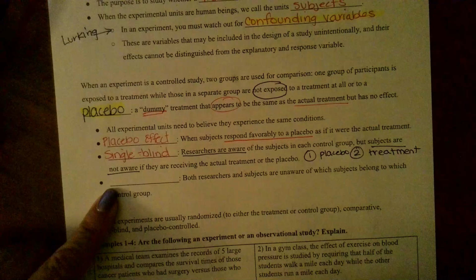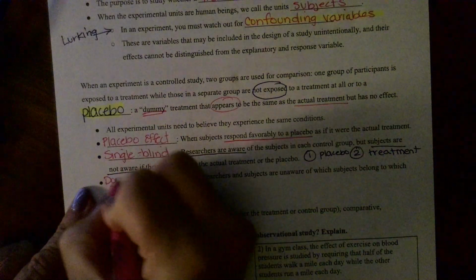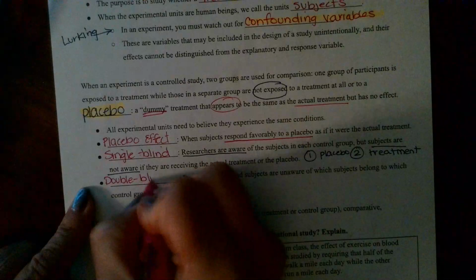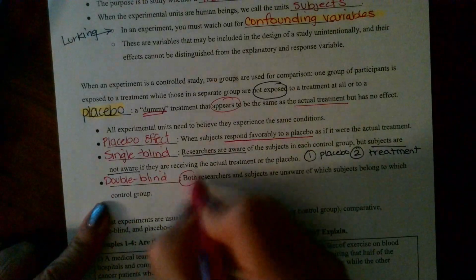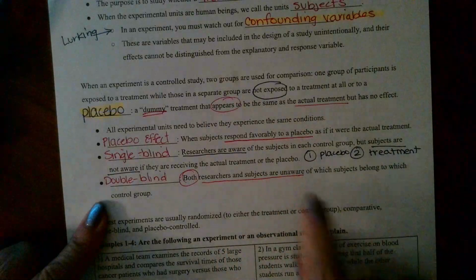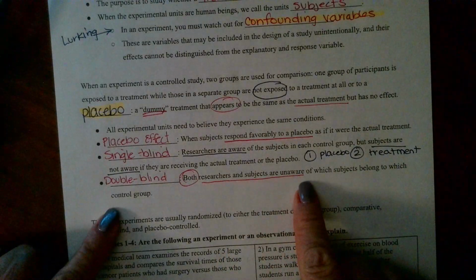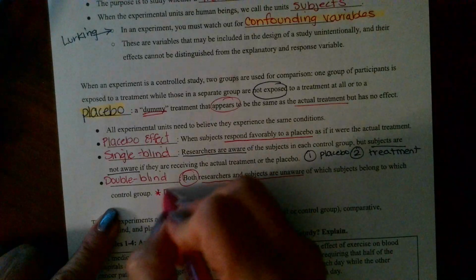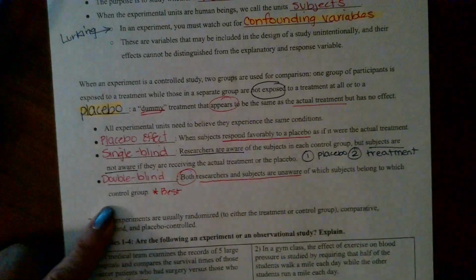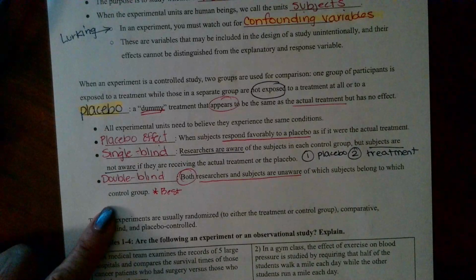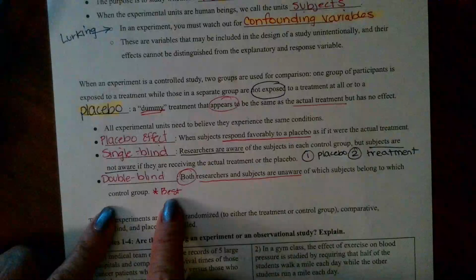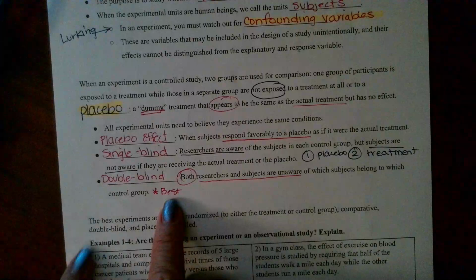All right. The second one that we have is double blind. In double blind, both the researchers and the subjects are unaware of what's what. So this is the best way to do this because there can be no bias. If you don't know who's getting the result and who's not getting the result, then there's no way for you to be biased in the data. So a double-blind experiment is the best way to do this, okay, if you're going to deal with a placebo. Sometimes that's not possible, though, because we need the researchers to know what's happening. All right.